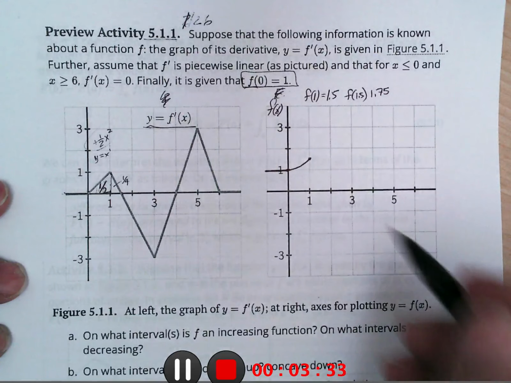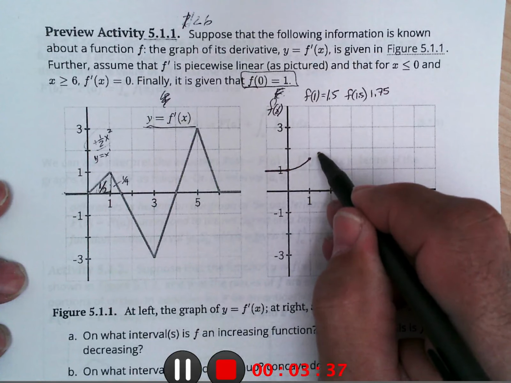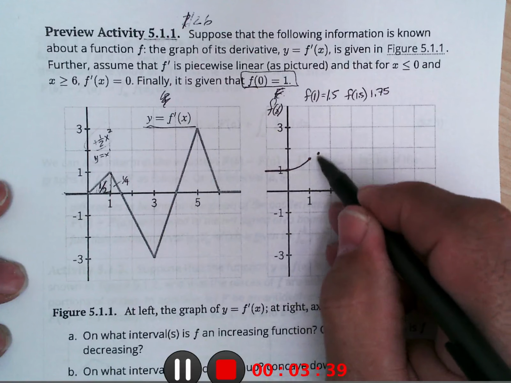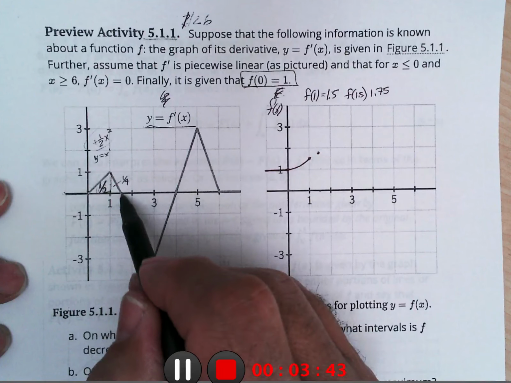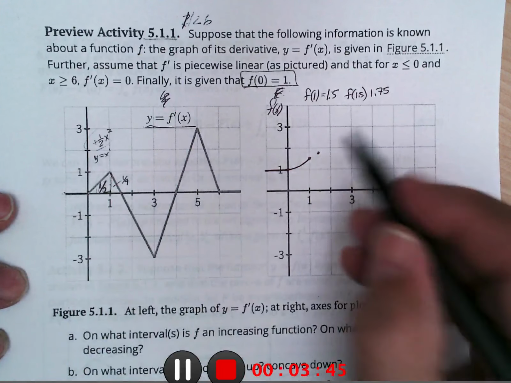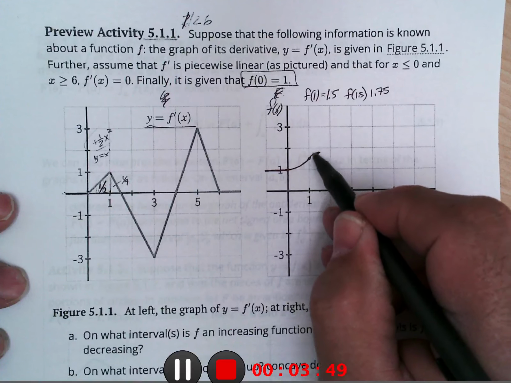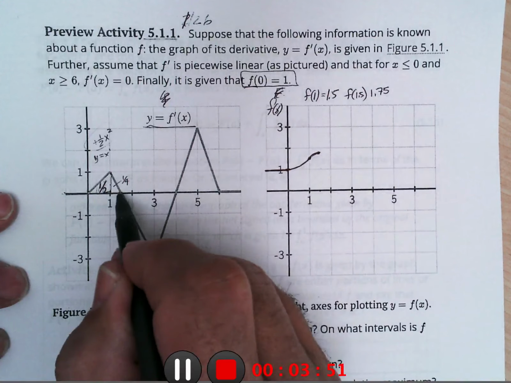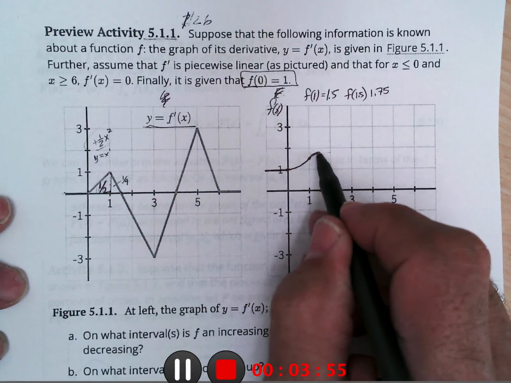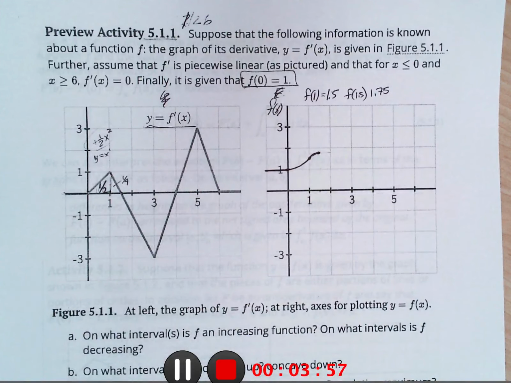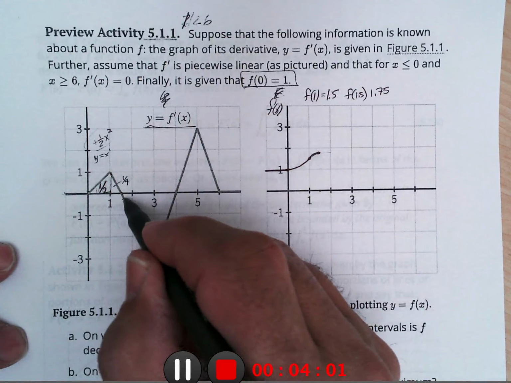At 1.5, it's up another quarter, at 1 3/4. And this has a negative slope. It is linear, so it's an upside down or concave down parabola. And its slope is 0 right there, so it has to have a slope of 0 at 1.5. And then we lose a quarter here.